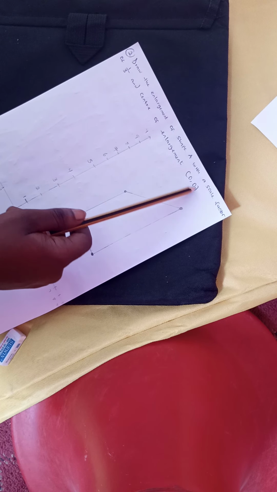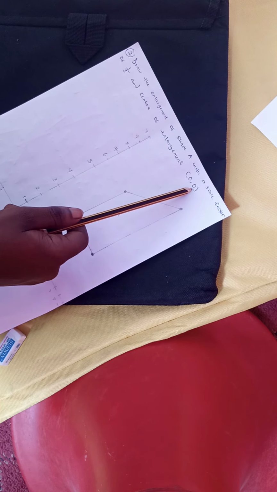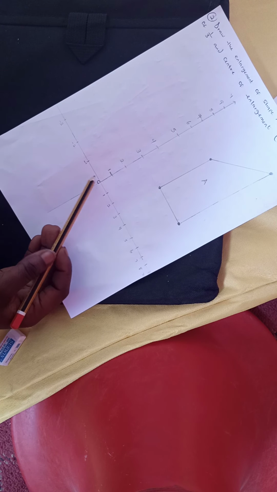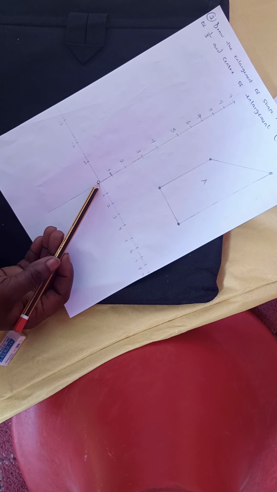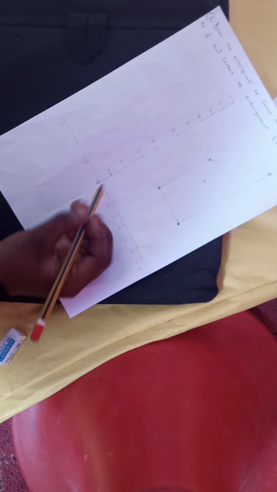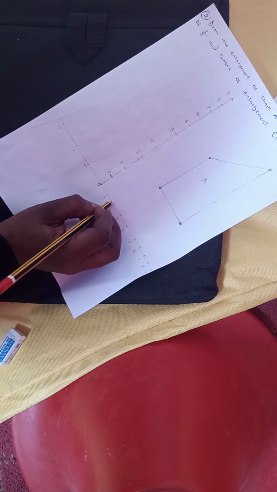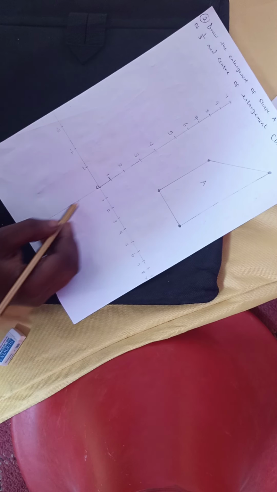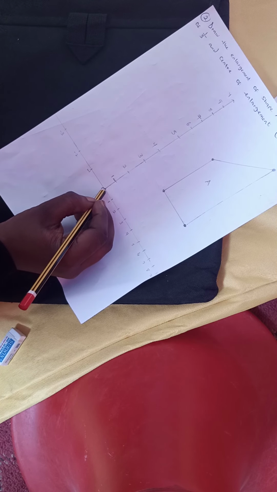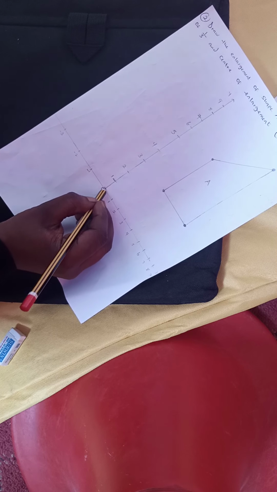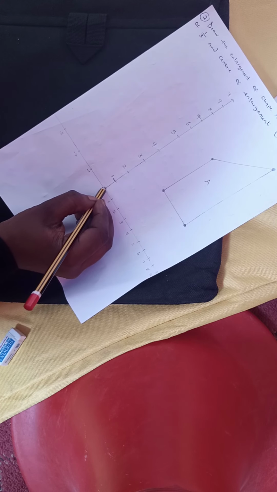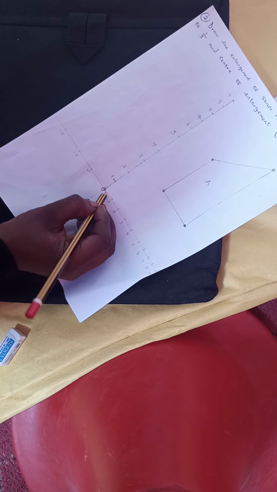What do they mean by 0, 0? 0 on the x-axis and 0 on the y-axis. So our center of enlargement, we have 0 here. This is our 0 on the x-axis, and on the y-axis also, this is our x-axis, this is our y-axis. So we have our center of enlargement. Let's make a point here. This is our center of enlargement, 0, 0.